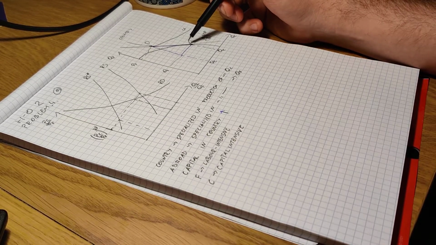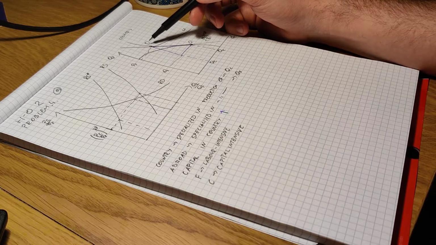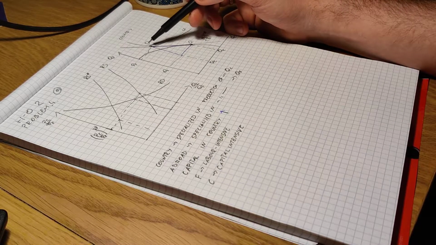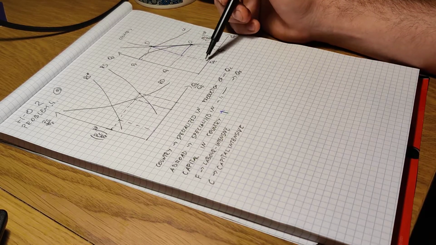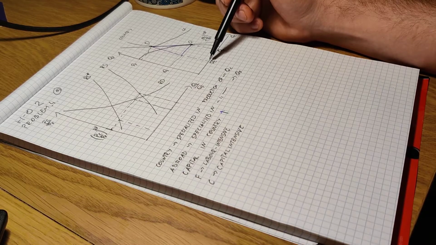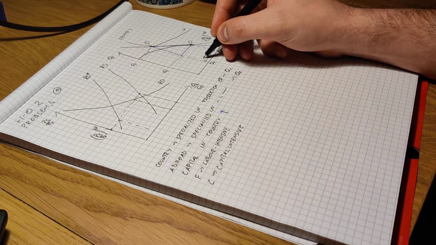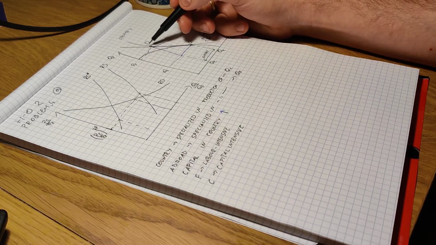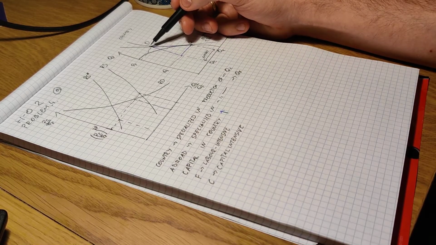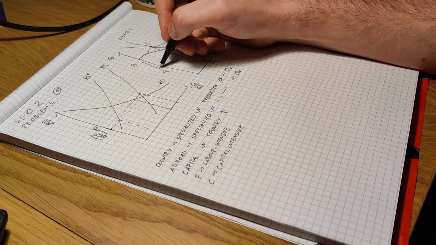So now we can consume here, at point D. Point D is like demand for the goods. We are consuming only this portion of C, and this is our export here. Also we want to consume a bigger amount of F, but we are producing here, and this is our import.